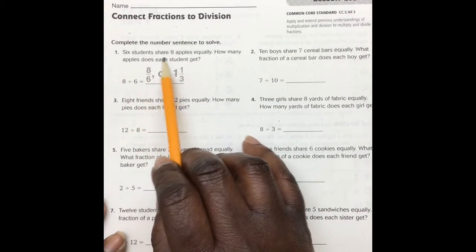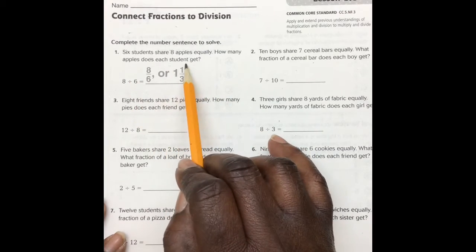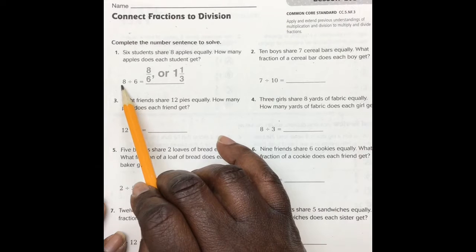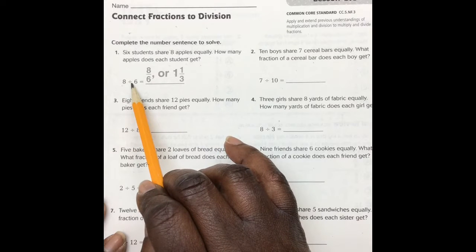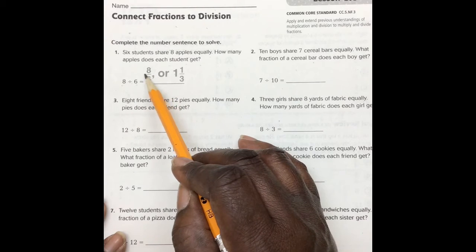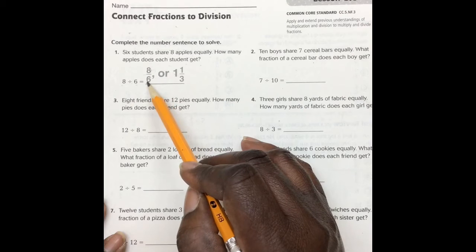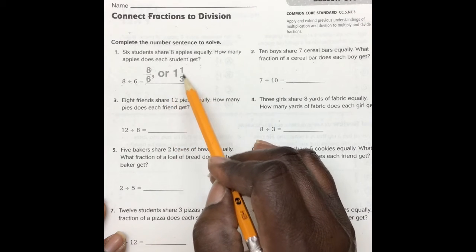6 students share 8 apples equally. How many apples does each student get? So 8 divided by 6. That's 8 divided by 6. Okay? When we simplify, we get 1 and 1/3.